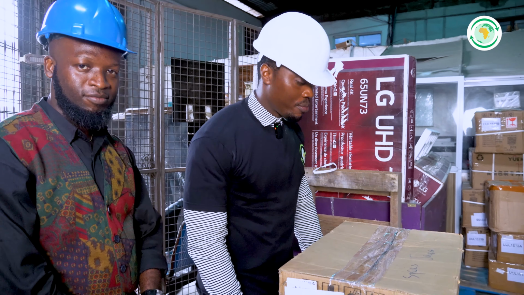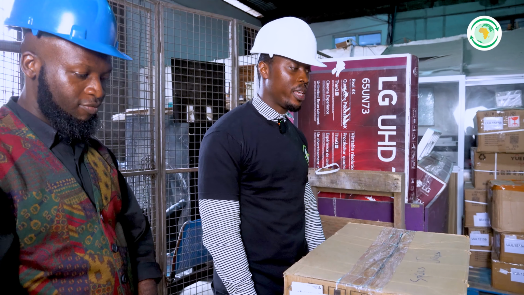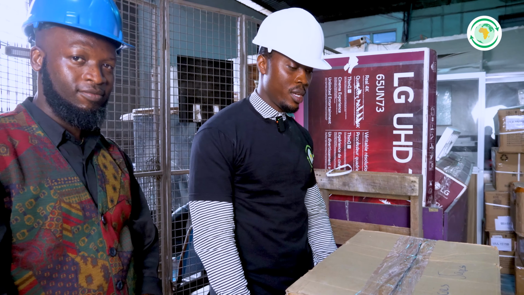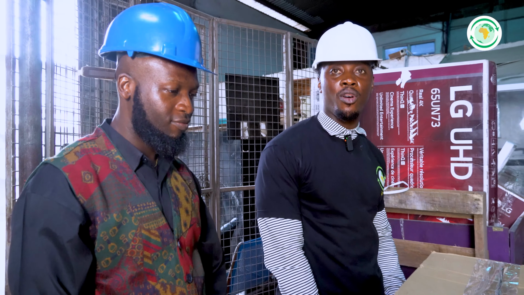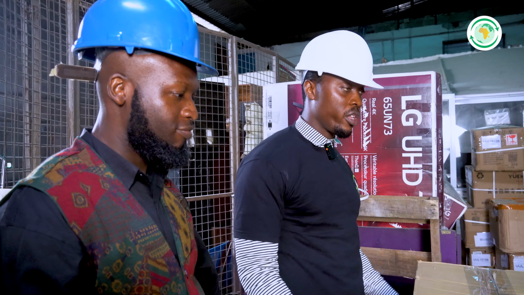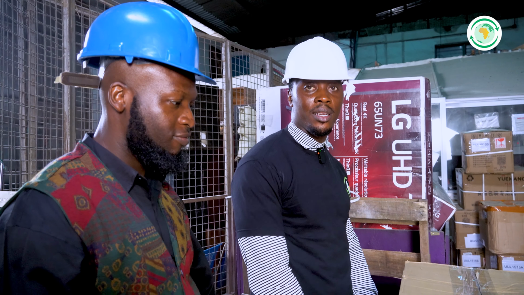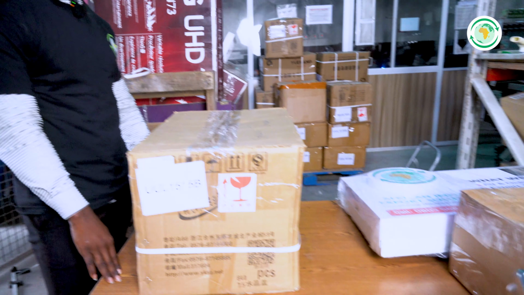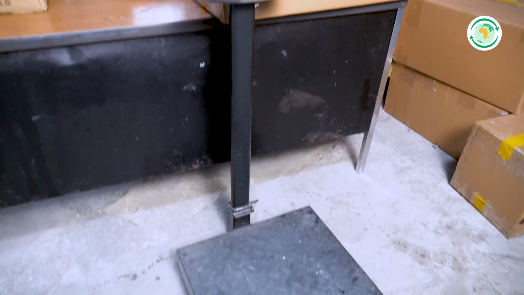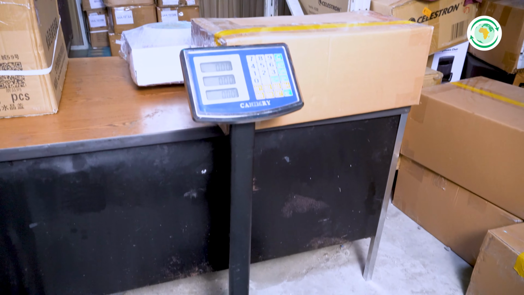Good morning, everyone. My name is Samuel from African Import and Export Solution. This morning, I'm here with my colleague, Maazin Victor, to do this training on how to properly take dimensions of the bus and also how to scale the bus on a measuring scale.